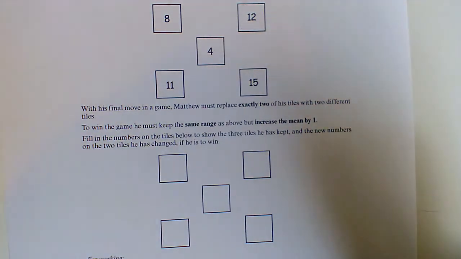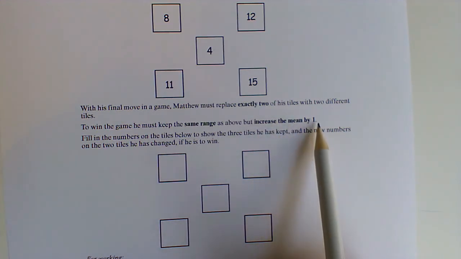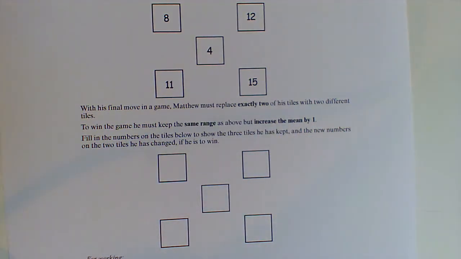Okay. The next thing I need to do, if I want to increase the mean by 1, remember that the mean is when we add everything up and divide by how many there are. So if you calculate the mean at the minute, you can see what it will have to be if you want to increase it by 1. Now remember, if the mean increases by 1, that is the same as every single number increasing by 1. Okay? So you would have to think carefully about how you can do that.